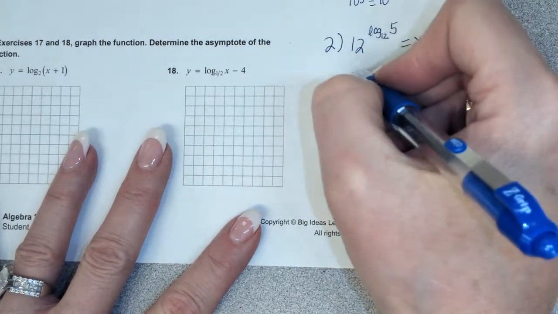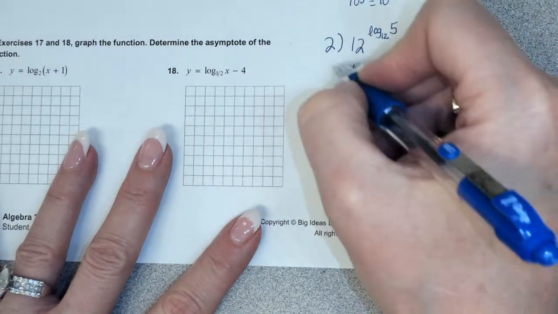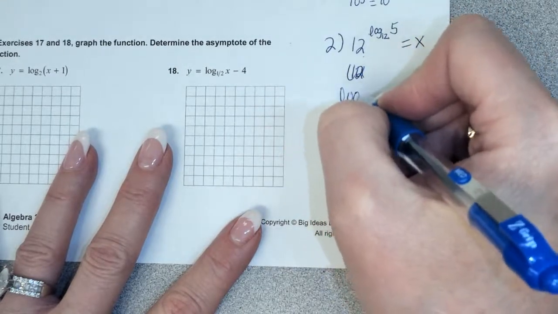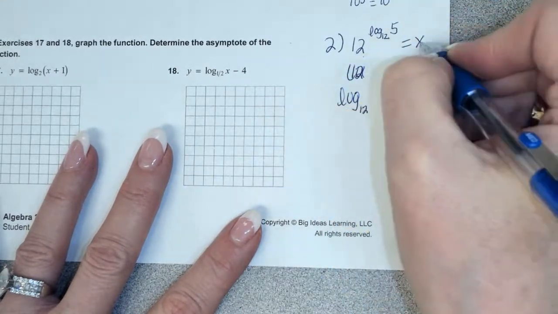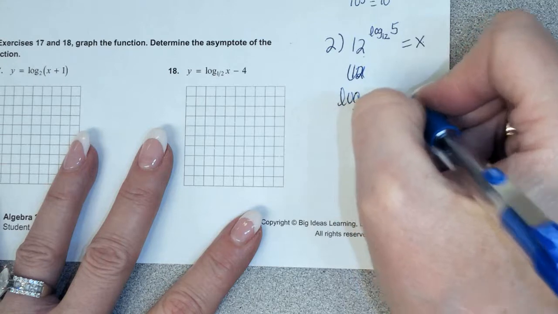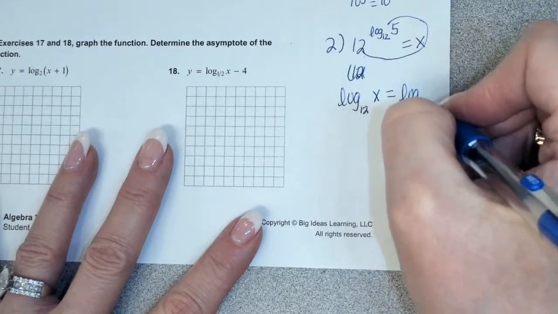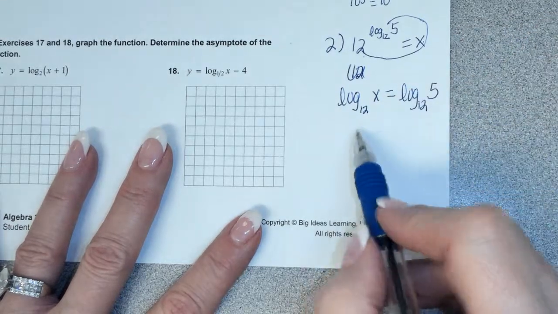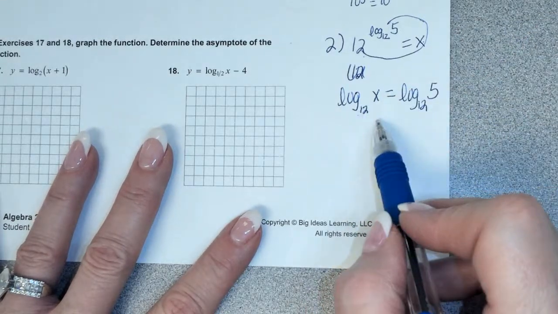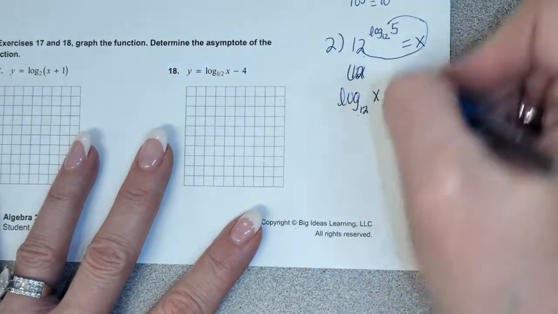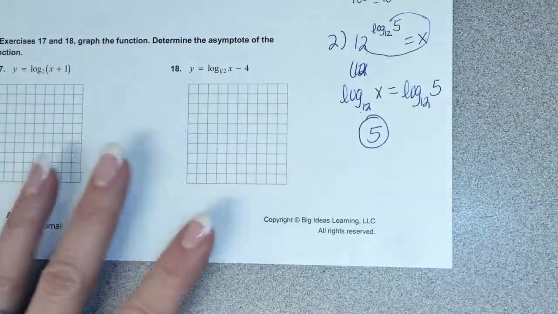And now I'm going to have to do log base 12 of x equals, swirl it around, log base 12 of 5. And so now can you see why it's going to be 5? Because it matches up exactly, so it's going to have to simplify down to 5.